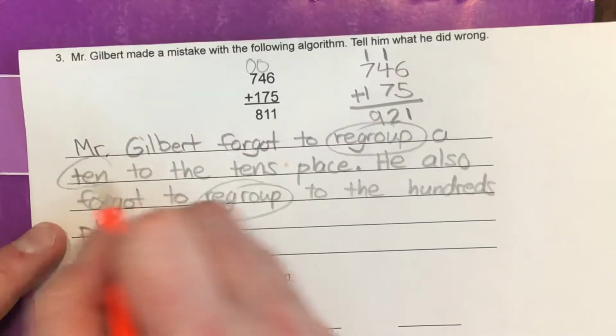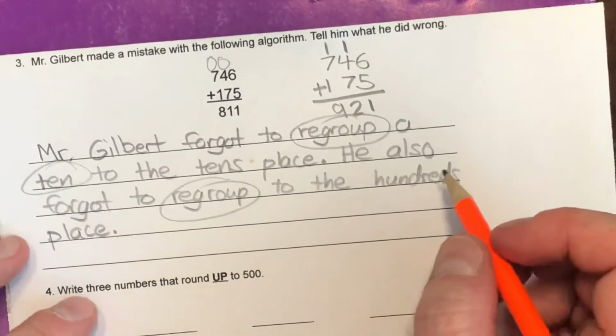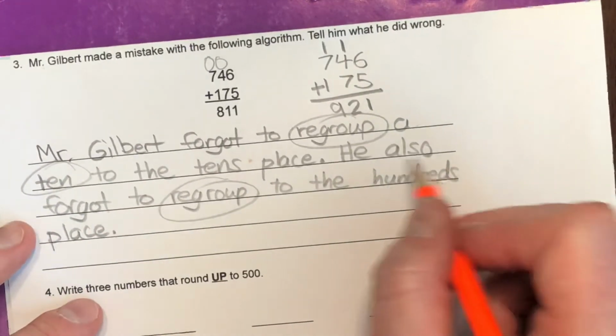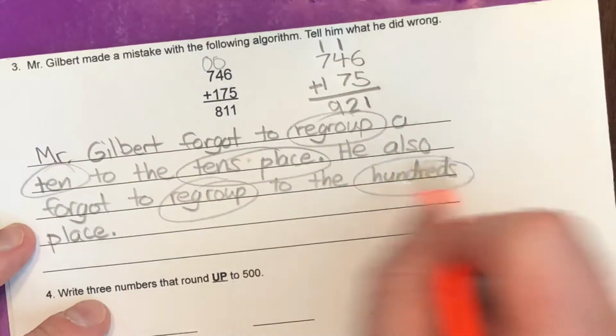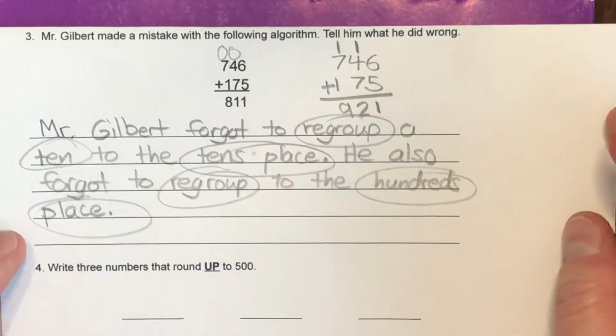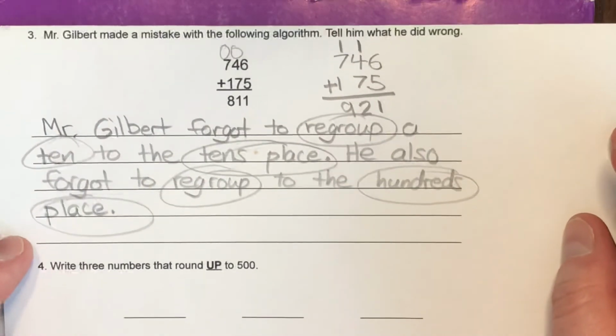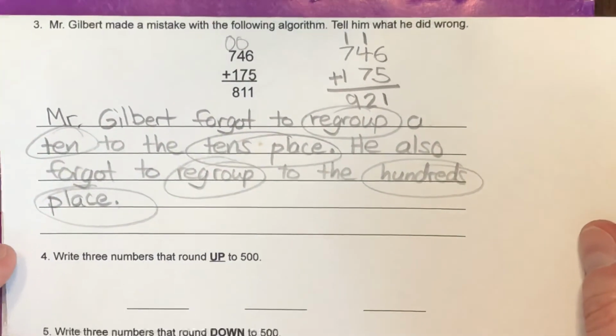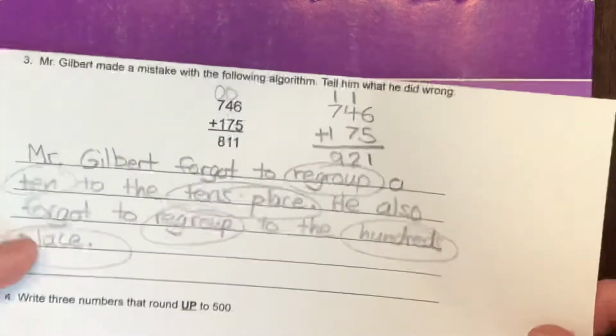Now, we also said a 10, and we said, forgot to regroup to the hundreds place. We also had the tens place, and we also had the hundreds place. So just by circling those vocabulary words, it's a great strategy to make sure that you've used enough math vocabulary to explain your thinking. Well done, guys. Let's move on to the next one.